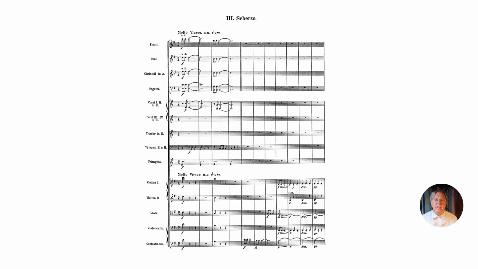Let's begin our study of the third movement by noting some changes in the orchestration. Dvorak has left out the trombones and tuba and added the triangle. This movement is a particular kind of ternary form called a scherzo trio.